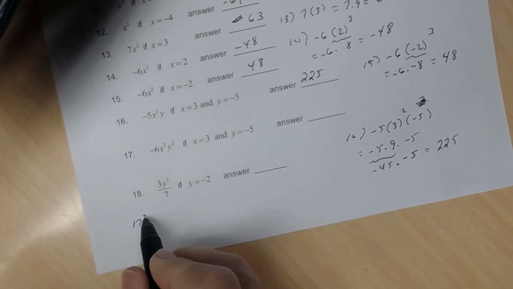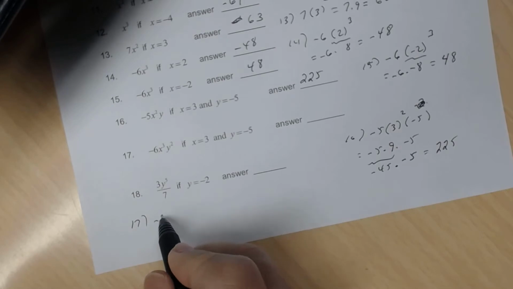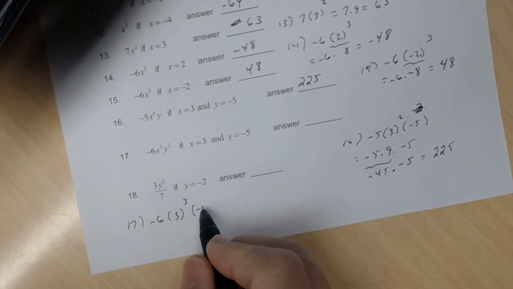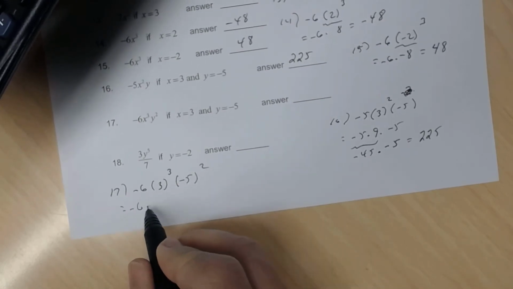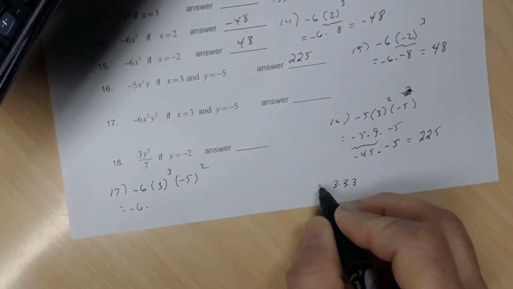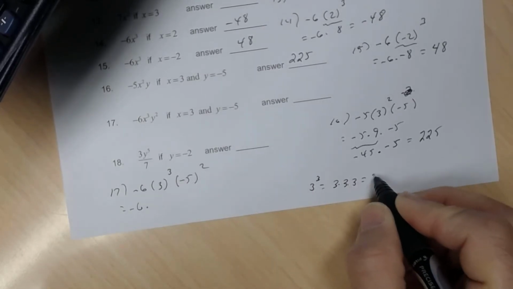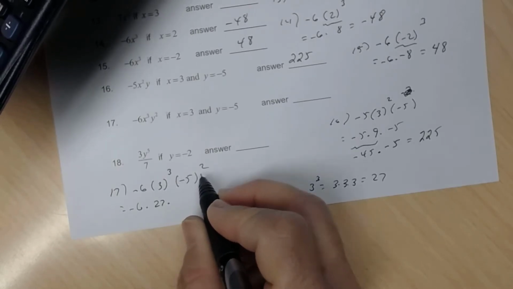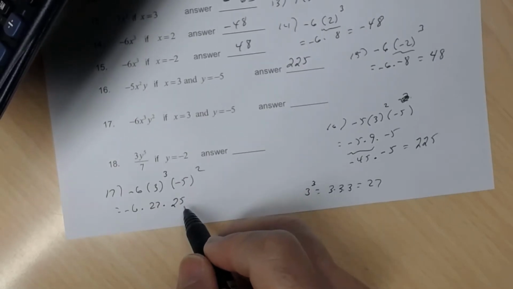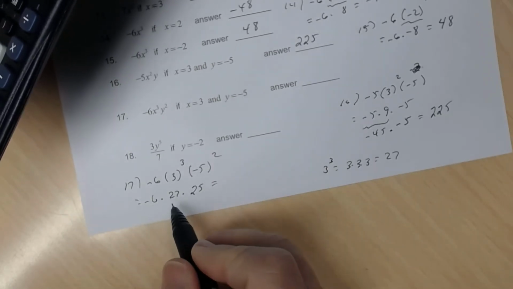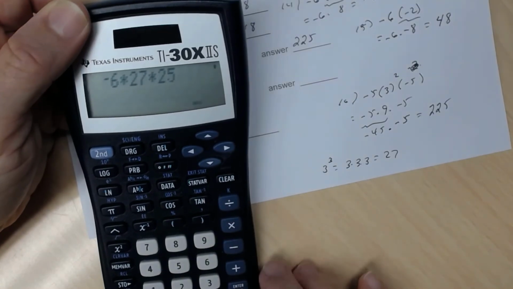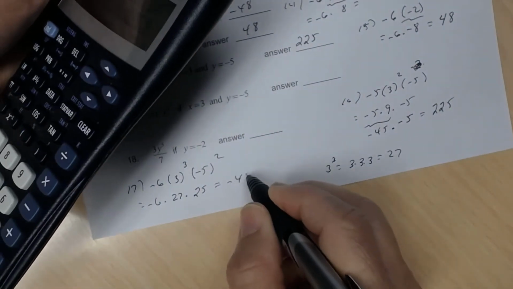All right, number 17. You have negative 6 x cubed times y squared. X is 3, so I'm cubing that, times y, which is negative 5, and I'm squaring that. So I get negative 6 times 3 cubed. Remember, 3 cubed means 3 times 3 times 3. 3 times 3 is 9, 9 times 3 is 27. And then negative 5 squared means negative 5 times negative 5, which is a positive 25, not a negative. So you have to be careful, because a negative number raised to an even power is always going to be positive. Now I'm going to use a calculator with the rest of this. Negative 6 times 27, and then times 25, and you get negative 4,050.